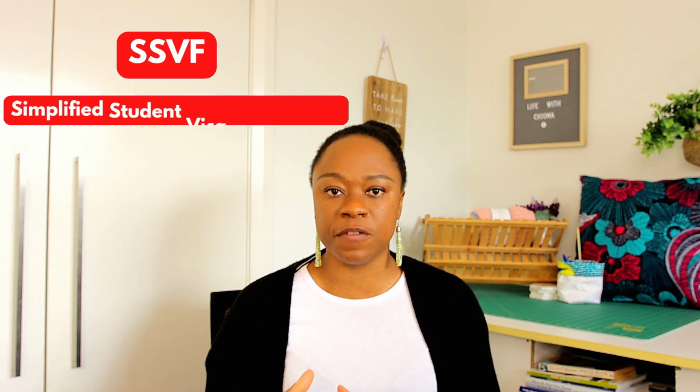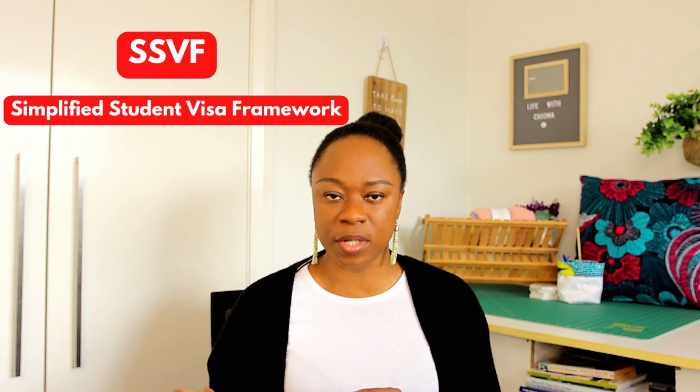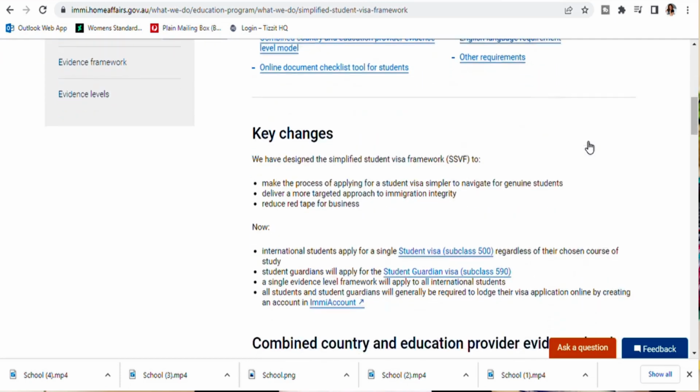In the new system, which is contained within a framework called the SSVF, SSVF stands for Simplified Student Visa Framework, some of the principles from the old system have been carried onto the new system. So even though the understanding is that there is still some kind of risk assessment that happens, the language has changed. It's no longer about risk assessment levels, but rather the department has chosen to call it evidence levels. So what are evidence levels, you might be asking yourself?